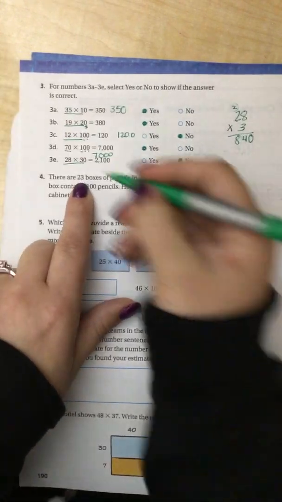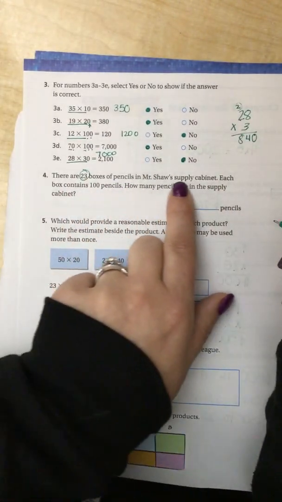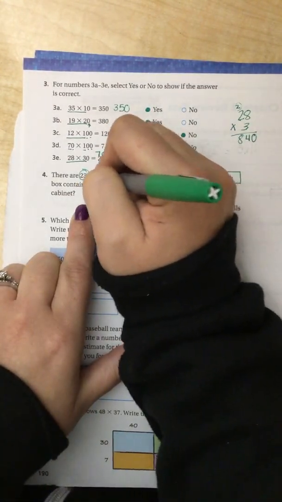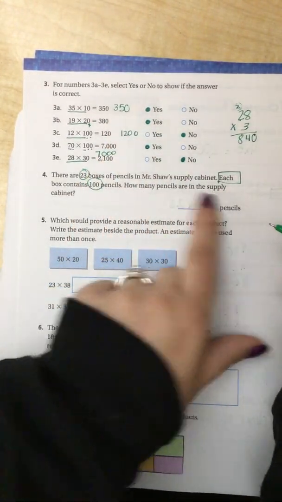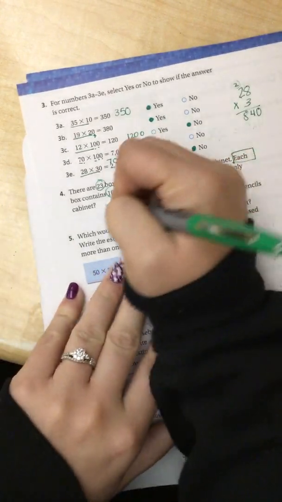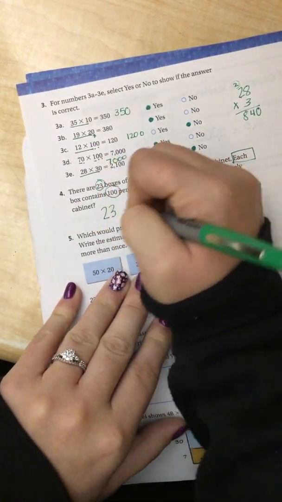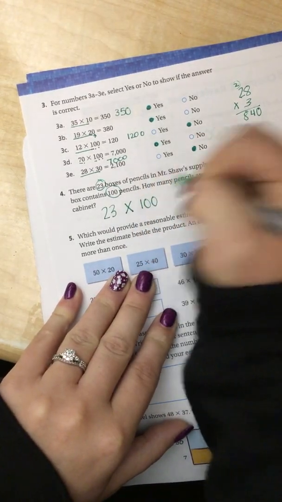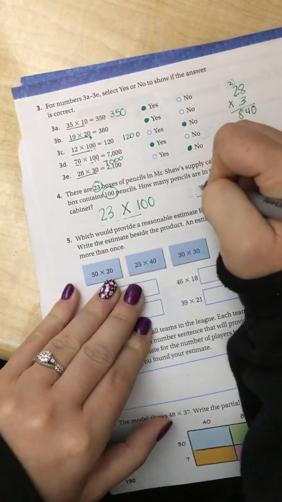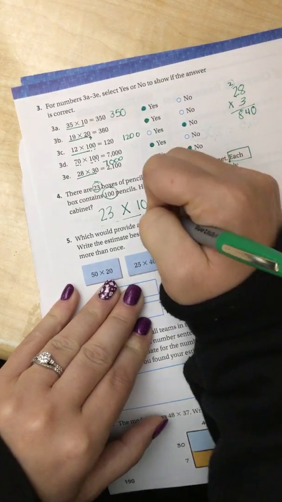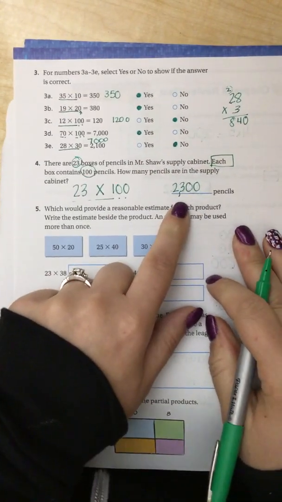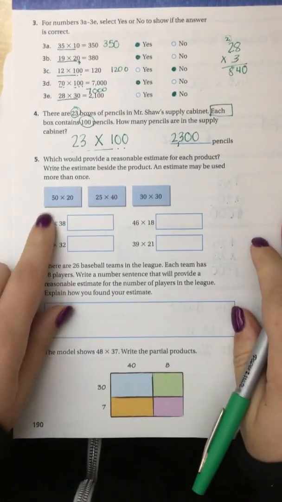There are 23 boxes of pencils in Mr. Shaw's supply cabinet. Each box has 100 pencils. So how many pencils are in the supply cabinet? So we know we have 23 boxes. Each means multiply. Each box has 100. So basic fact, 23 times 1 is 23. Add my 2 zeros back in. We have 2,300 pencils. Next problem.